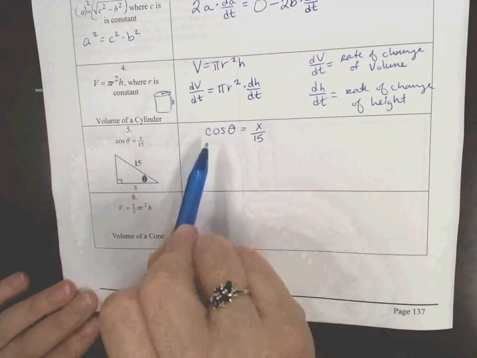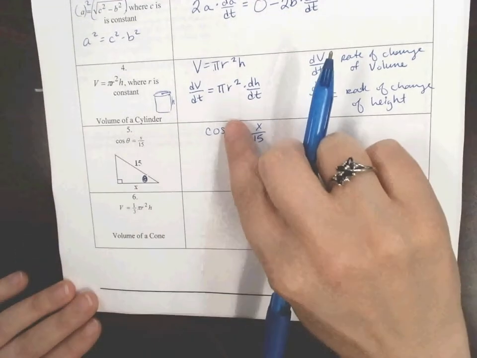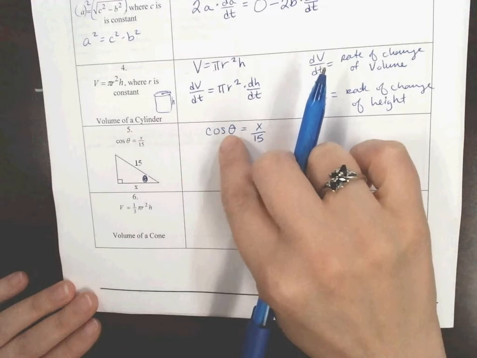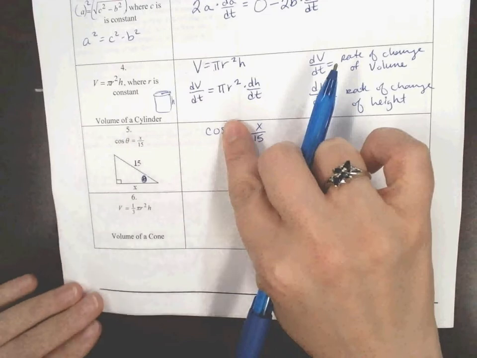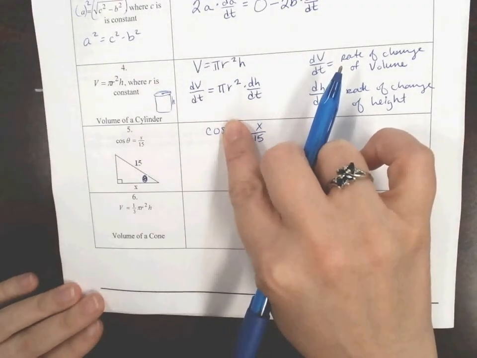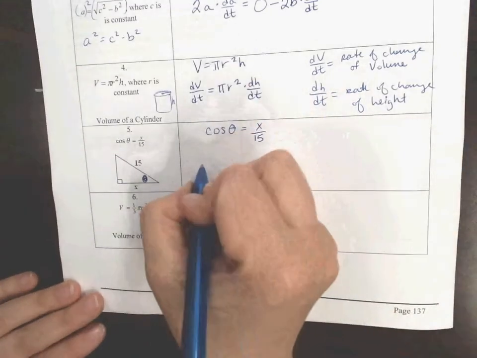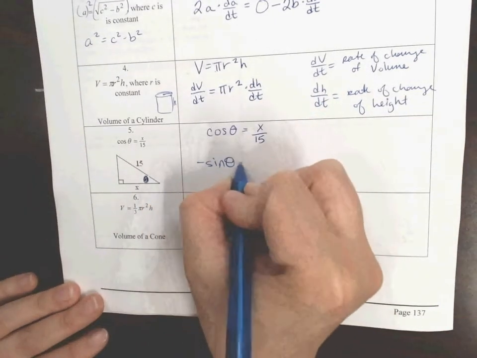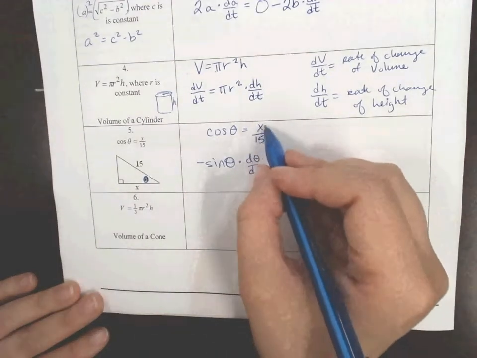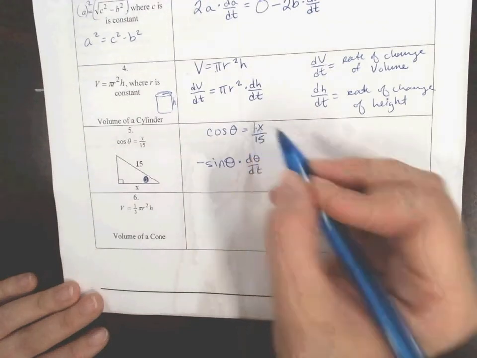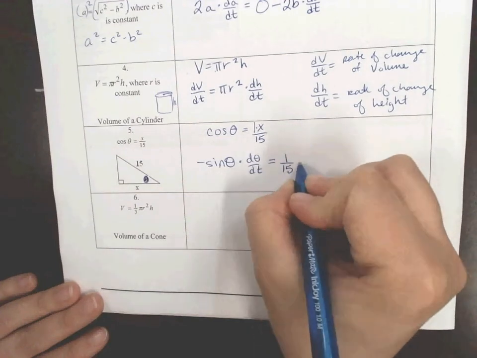The derivative of cosine theta, now I'm taking the derivative with respect to t, which means since theta is not a t, I'm going to use implicit differentiation. So I cover up that and I take the derivative of the outside, which is cosine of the inside. The derivative of cosine is negative sine, keeping the inside the same. So negative sine theta times the derivative of theta with respect to time. The derivative of x over 15, well, this is 1/15 x, so the derivative is just 1/15, and then times dx/dt.